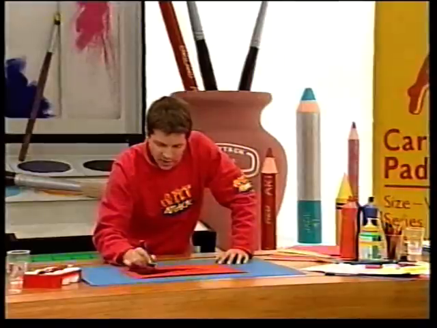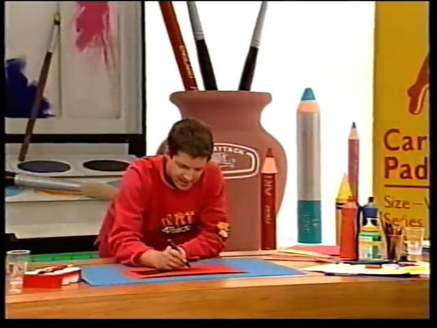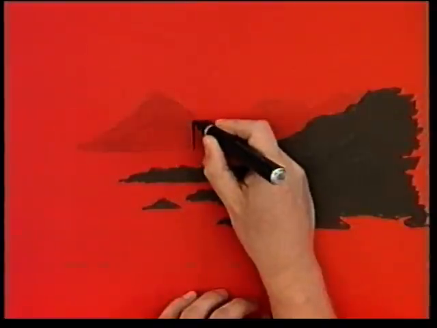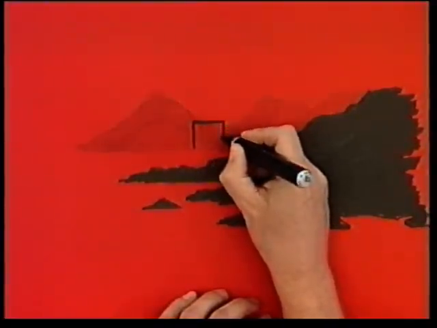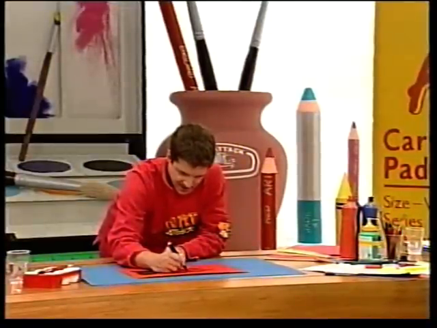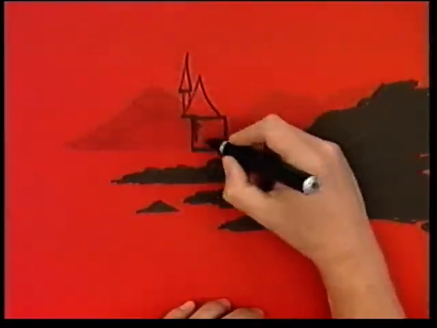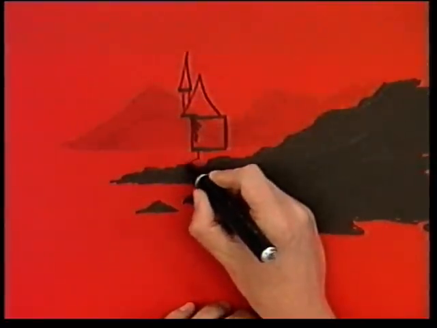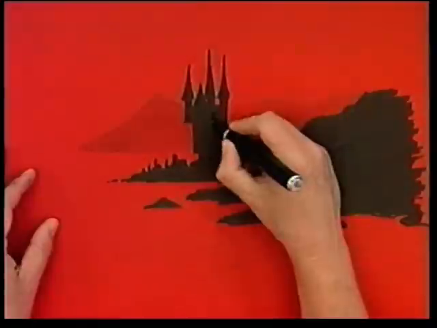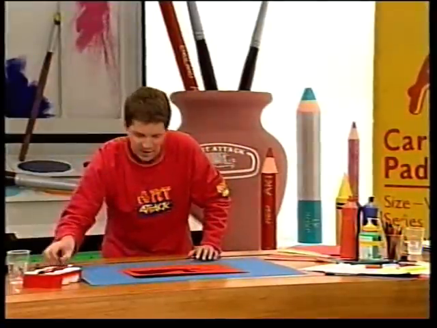And as well as covering big areas, you can also do fine detail. See if you can guess what I'm doing. Yeah, you've got it. And what about these things?